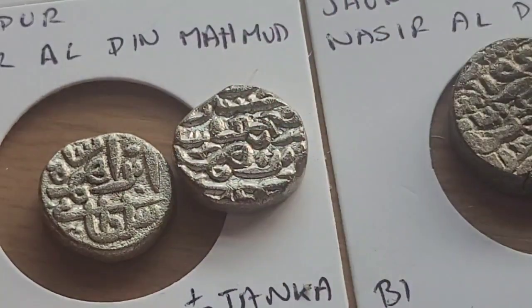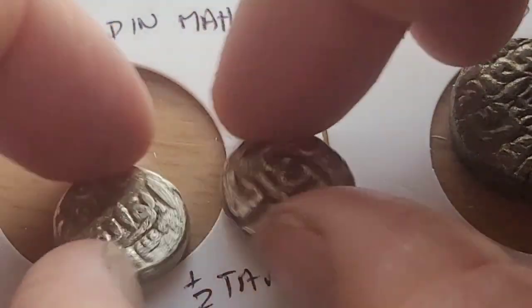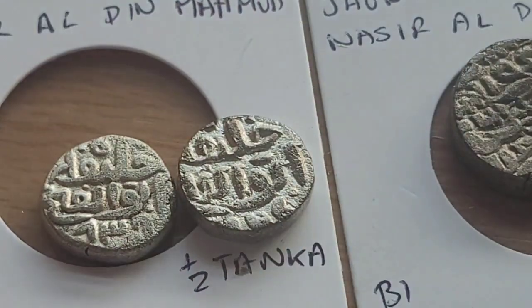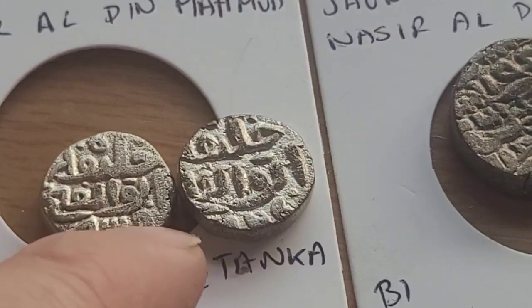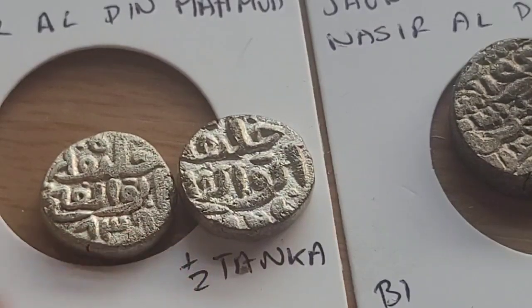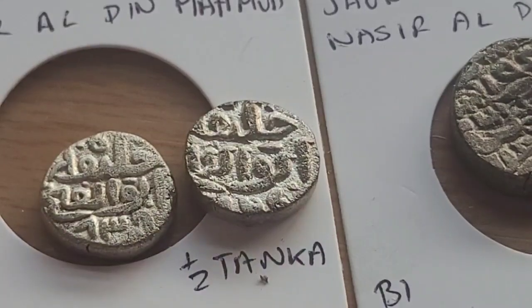although the inscription's a bit different. So these are two different coins. This side's the same, inscription's the same. This one has a date. It says 83, might be 86. Need to look it up. This one has a 2 and something, so I need to look up those dates as well.